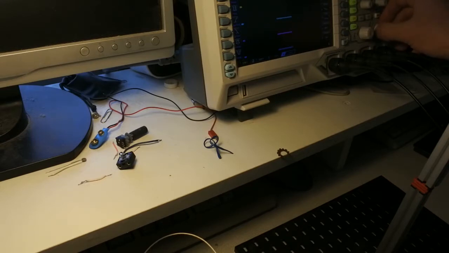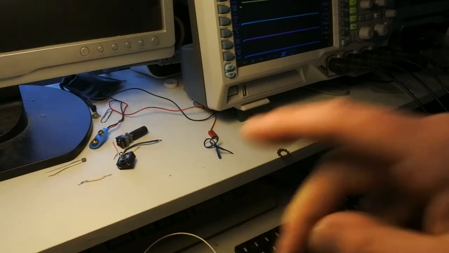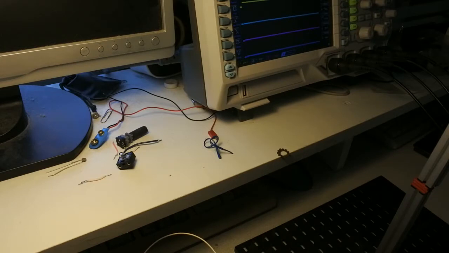If I change the time base, but that should not affect anything. I'm just pressing it, and I'm pressing this one, and for some reason there is something wrong, because now this is high, and when looking at A0, it is low, which is correct because the button is not pressed.